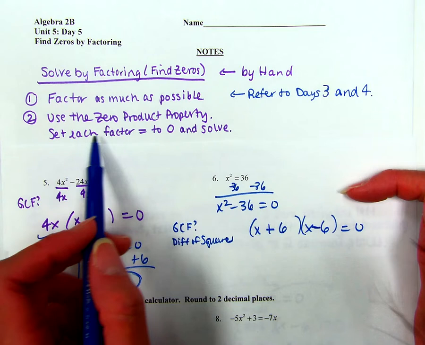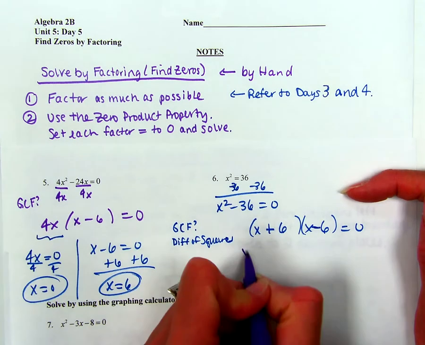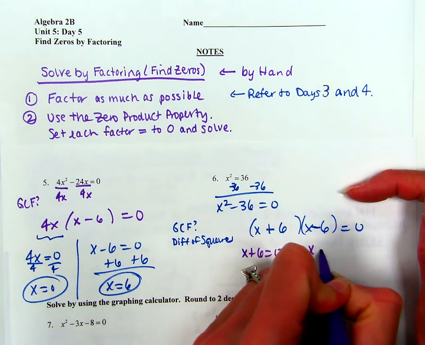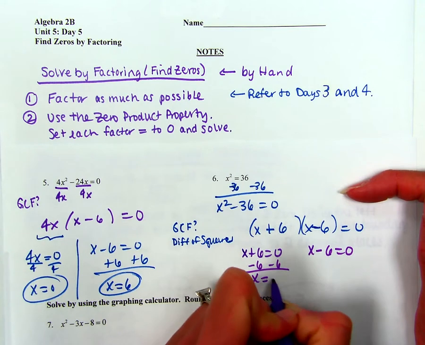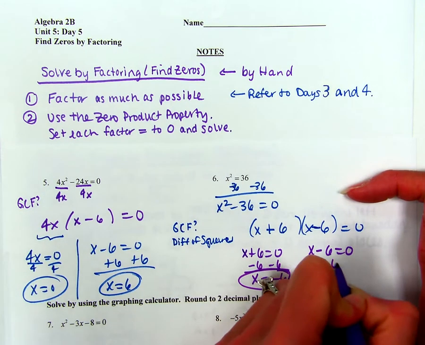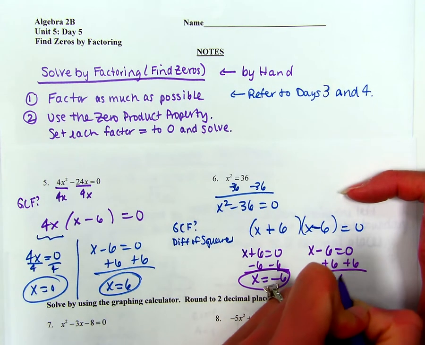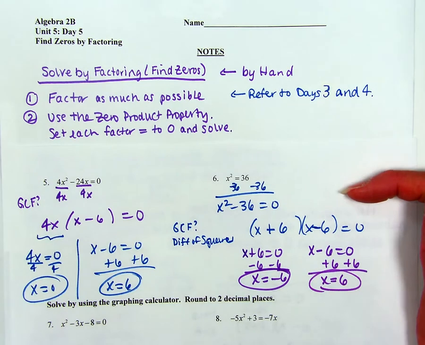Now that I've done my factoring, I do the zero product property. So x plus 6 equals 0, x minus 6 equals 0. So I have x equals negative 6, and x equals positive 6.